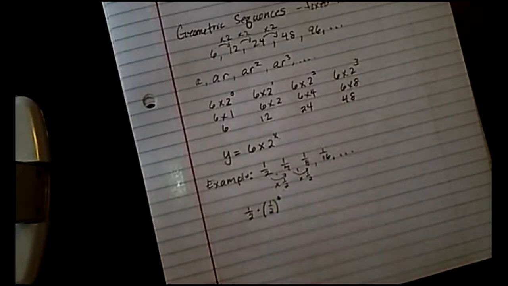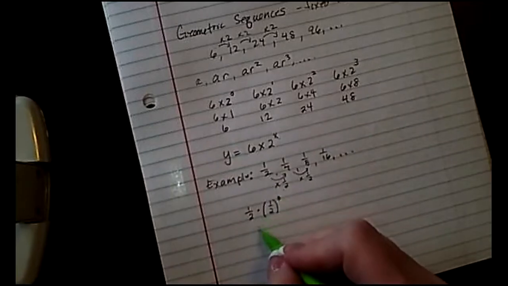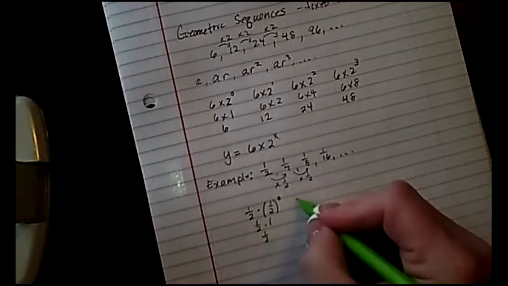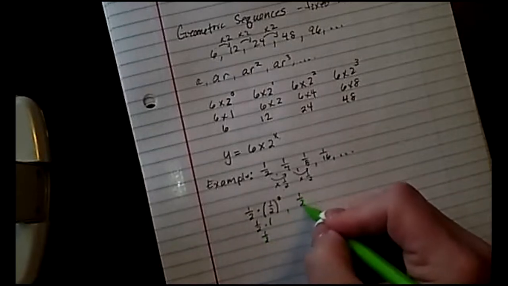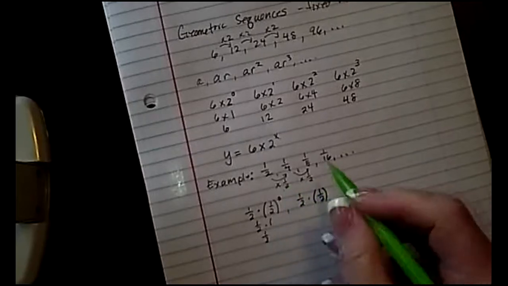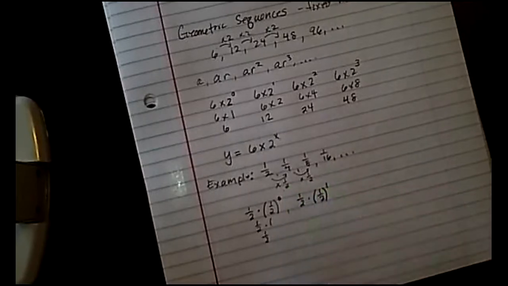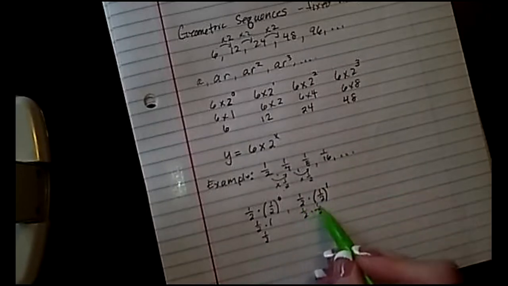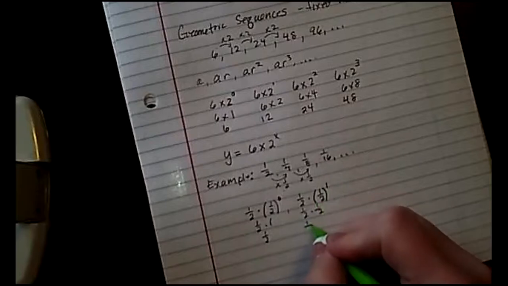First one's to the 0, and that gives us 1. So 1/2 times 1 is 1/2. Okay, then our next one is going to be, again, 1/2 times whatever our fixed ratio is, to the first power. So this is 1/2 times 1/2, multiply straight across, and we have 1/4.